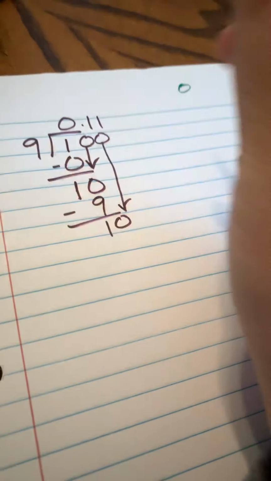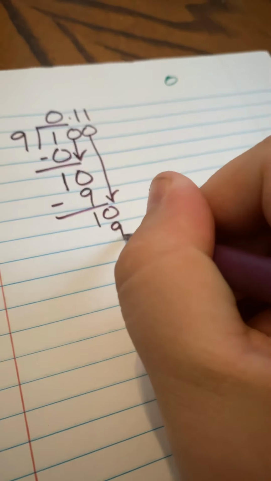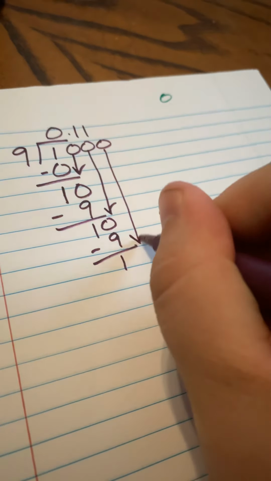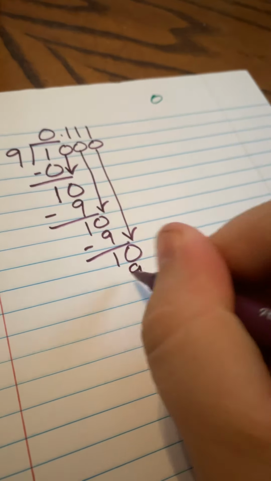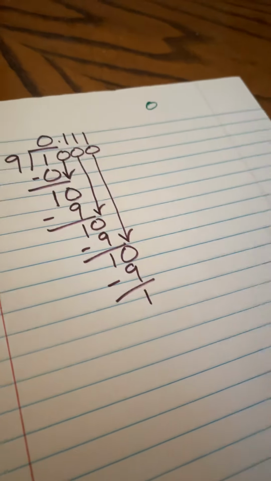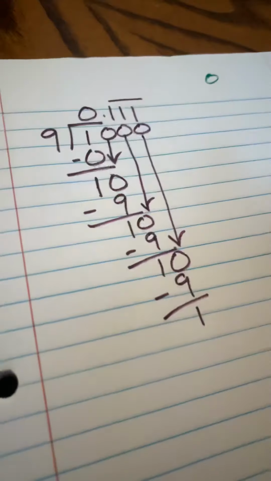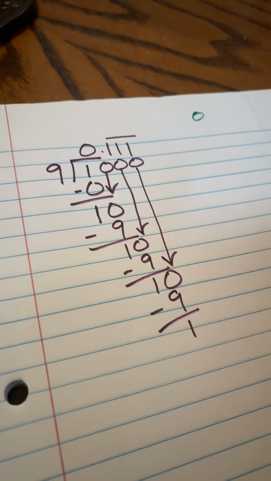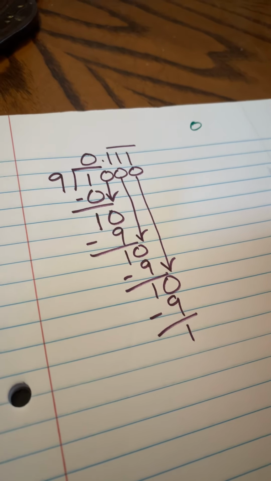9 will go into 10 one time. 1 times 9 is 9. 10 minus 9 is 1. Bring down another 0. 9 will go into 10 one time. 1 times 9 is 9. 10 minus 9 is 1. So I know I have decimal 1 repeating. So I already have my decimal.